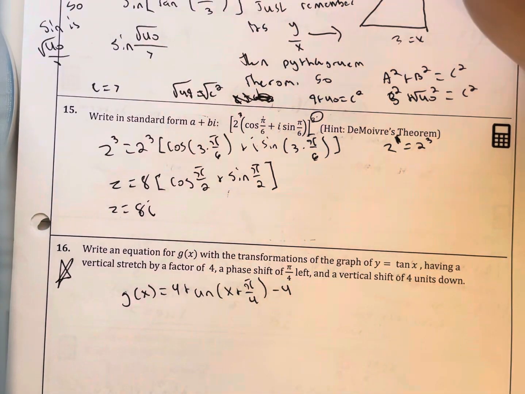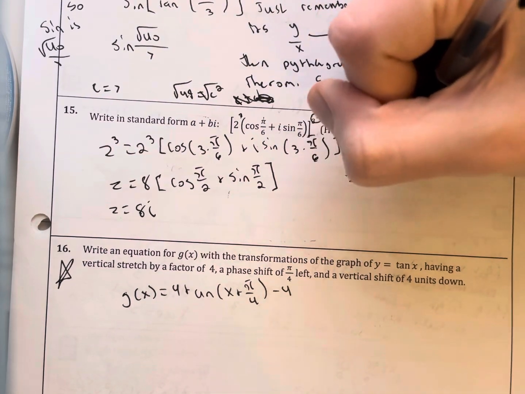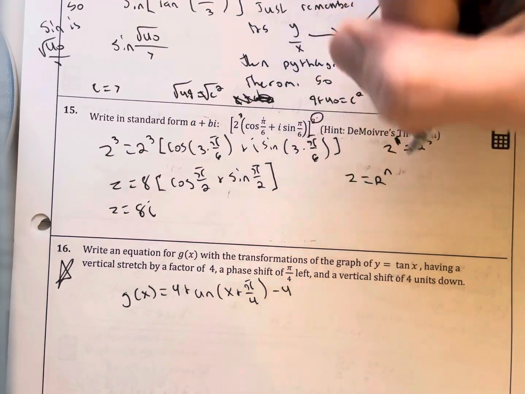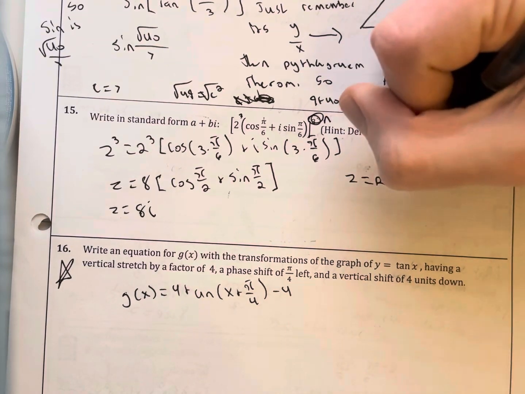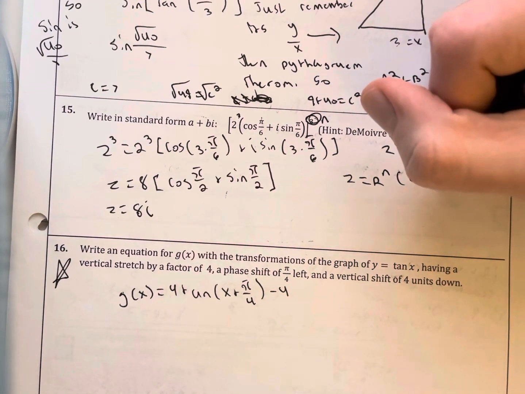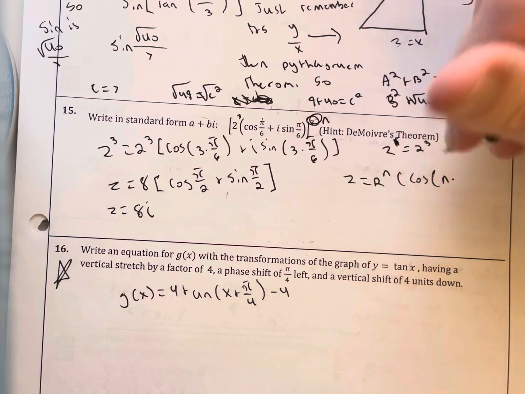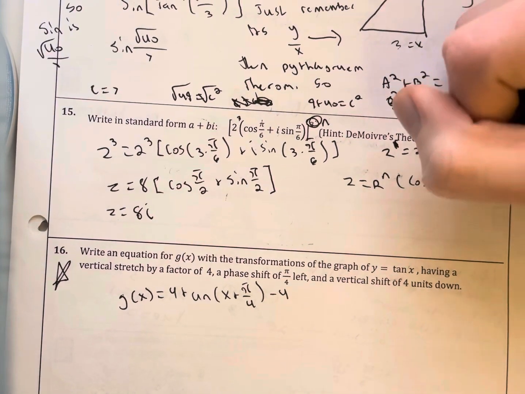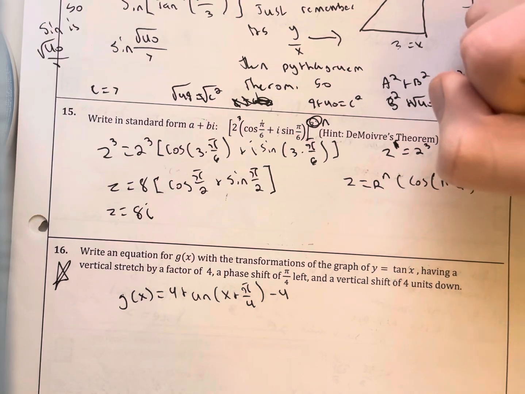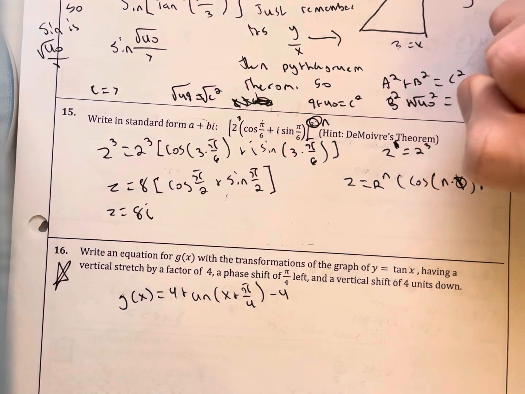The equation for De Moivre's theorem is z equals r to the nth power, this is the nth power, times cosine of n times whatever the theta is, plus i sine of n times theta.